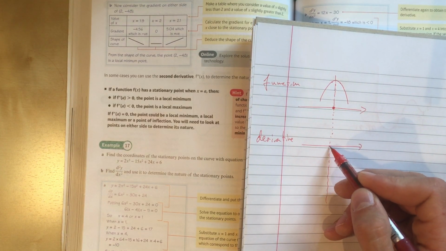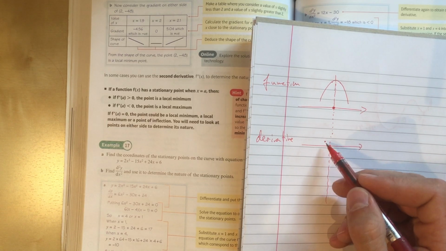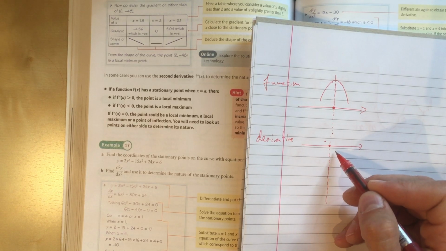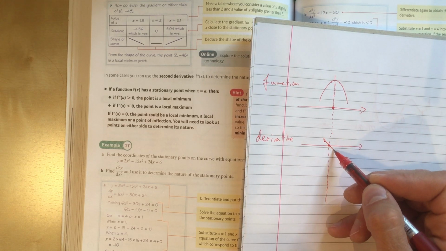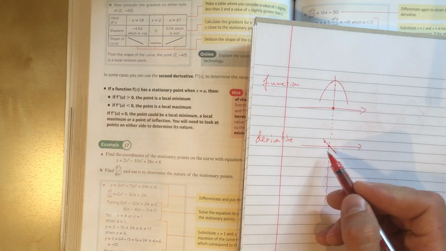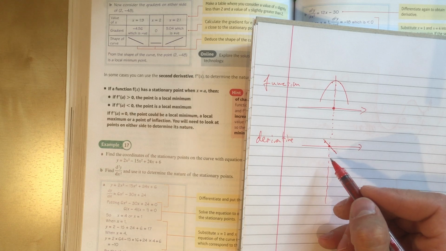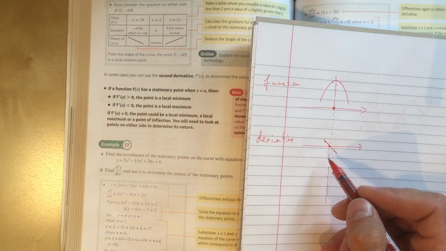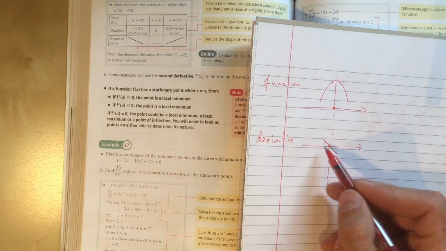So a little bit to the left of the stationary point, a little bit to the left of the maximum, the gradient function, the derivative, is here. A little bit to the right is here. So where the maximum is, just very locally, a small distance around it, the derivative's doing that. Now, we've just said there's no mathematical definition of what we mean by a small distance, but what we mean here is as small as it needs to be.